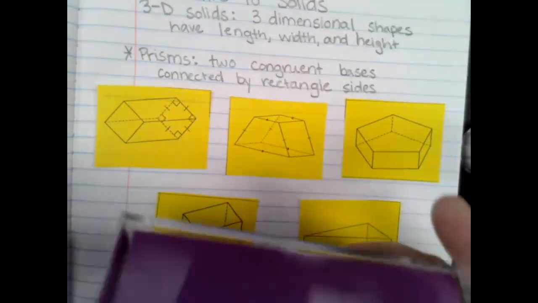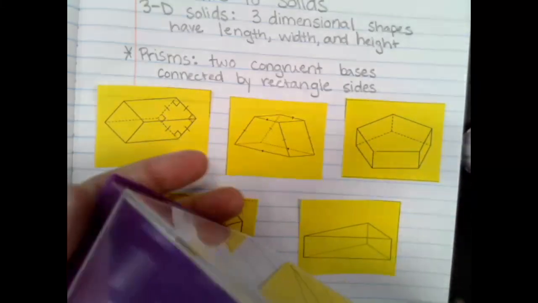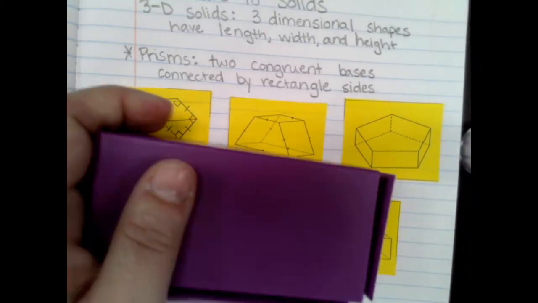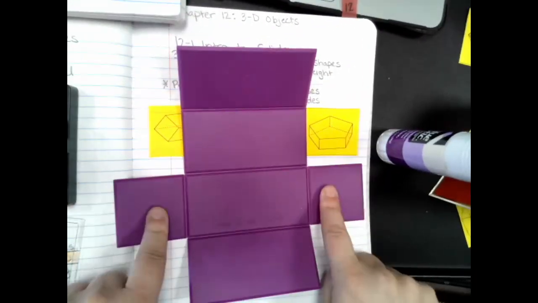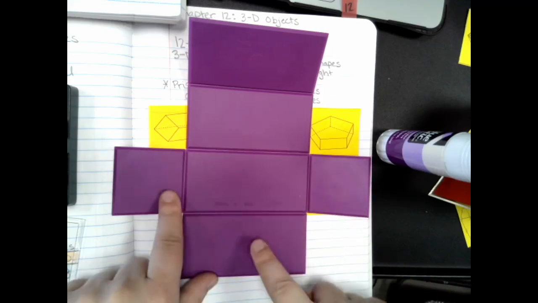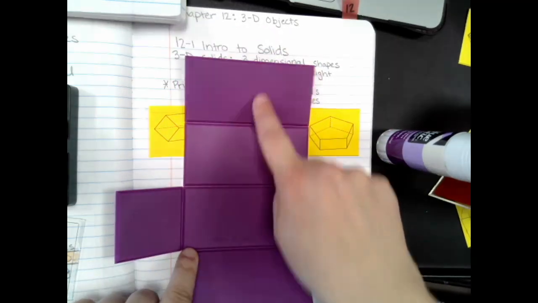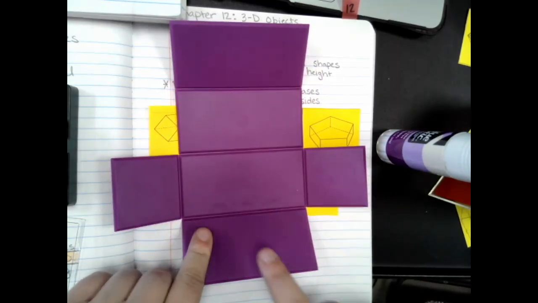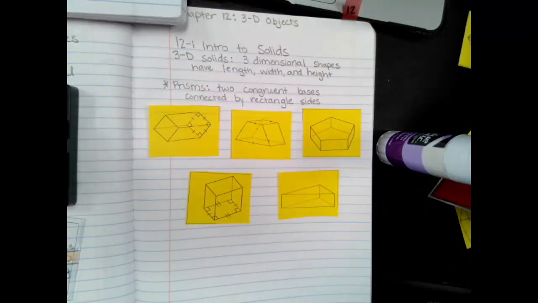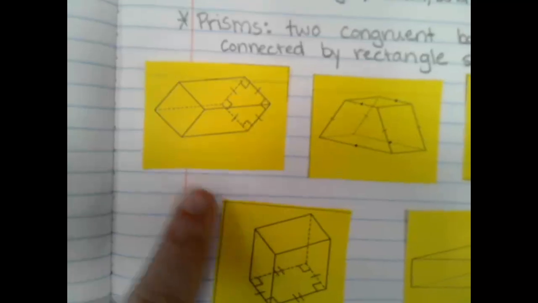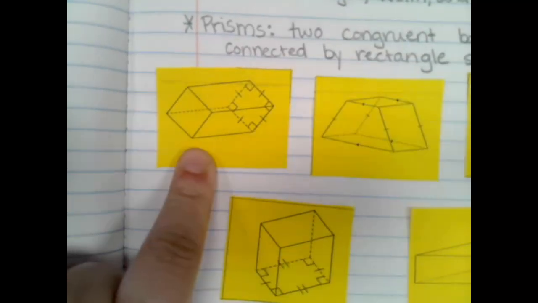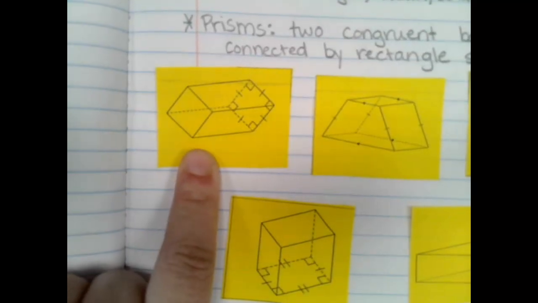If we take a look at it, this is called a net. A net allows us to take the shape apart. How many squares do we have? 2. And then we have how many sides? 4 rectangular sides. Okay, so this first one is called a square prism. Okay, this one. So find the one that looks like this. If you glued it in a different order, that's fine.